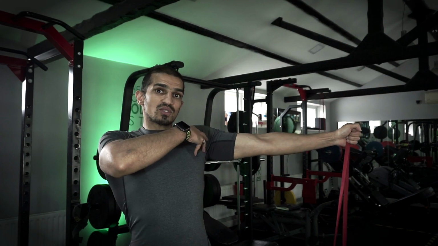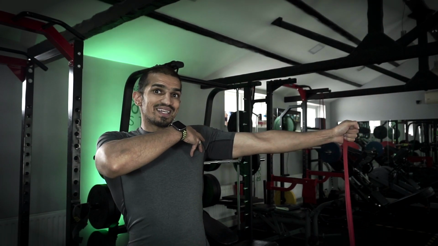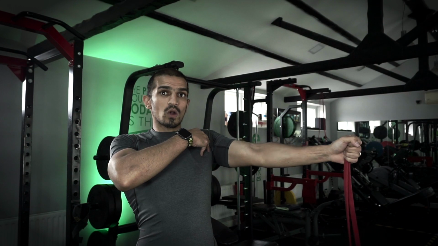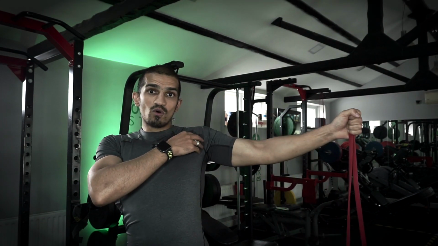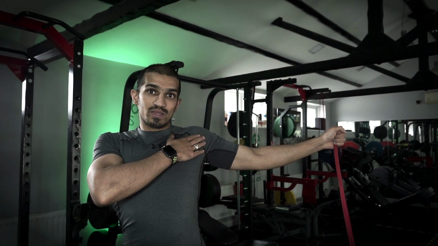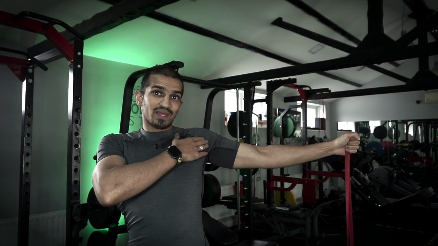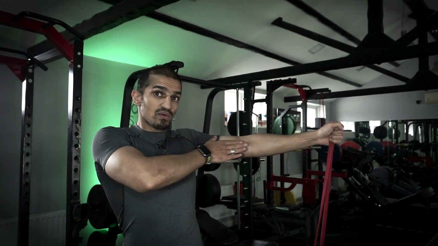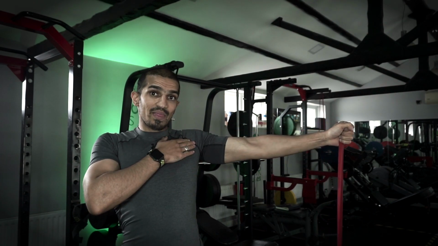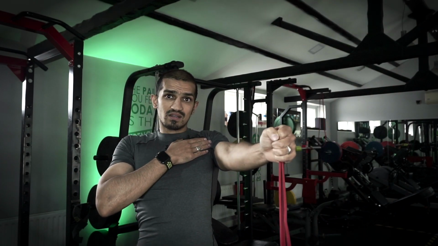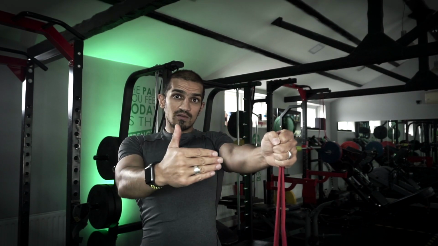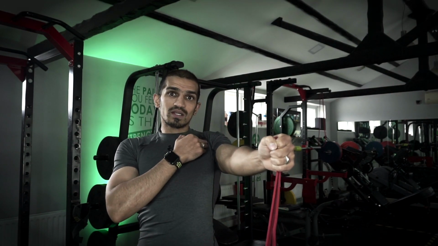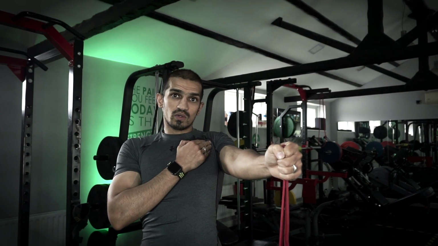The torque applied to the shoulder in this position is greater than the torque applied to the shoulder in this position, meaning there's more force going into that joint in this position because of the angle of the joint and the length of the moment arm than there is in this position, because the length of the moment arm is shorter, meaning there's less torque delivered to the shoulder joint.